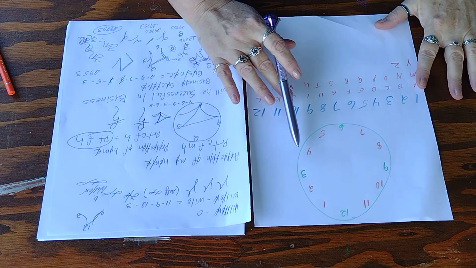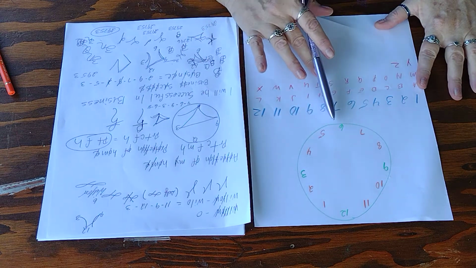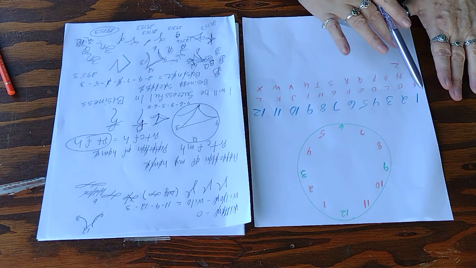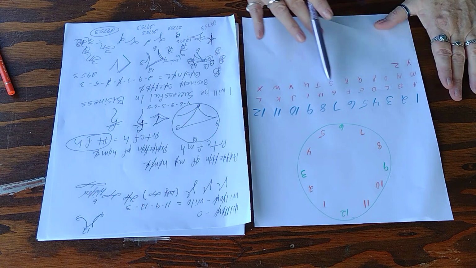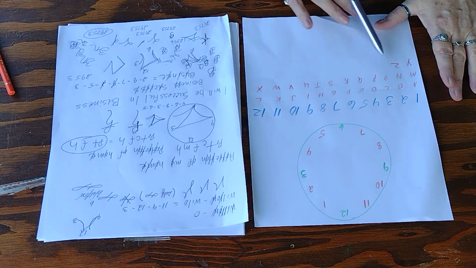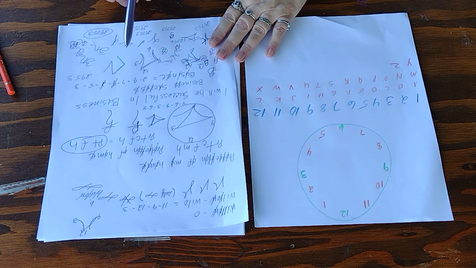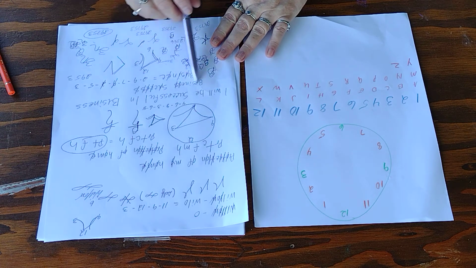So the first method I like to use is called the clock method, and as you can see, I literally drew the face of a clock. And then I wrote down the numbers from 1 to 12, and then I wrote the alphabet out underneath the numbers. And you can see over here where I have been laying these out a little bit to use them as a demonstration. This one here we're going to get to talk about. This is the one I've had the most problems with.